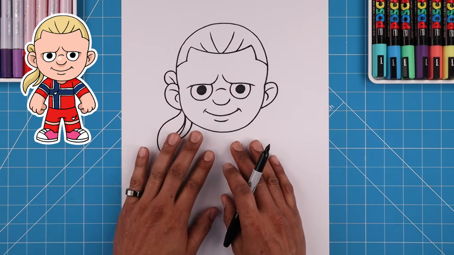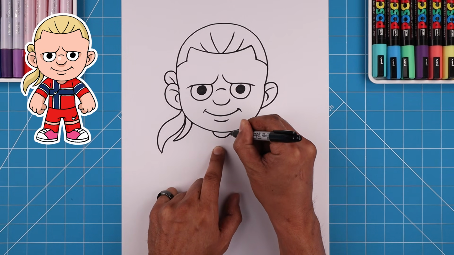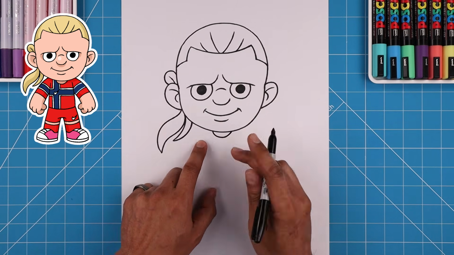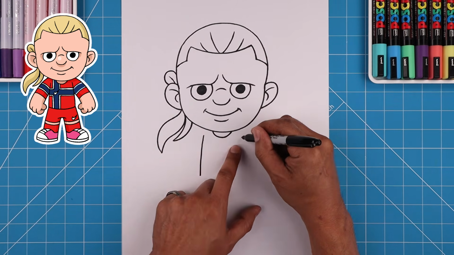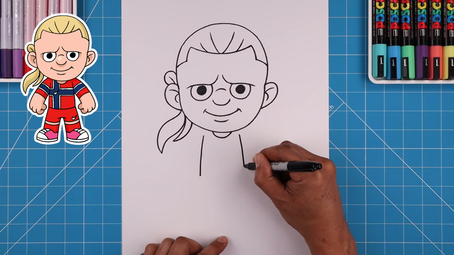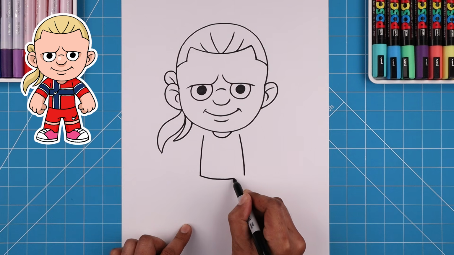Now with the head complete, let's move down and draw on the body. We'll start with the collar on the left side. We're going to come down and then up. Let's move over towards the side, curve the body, going out and then down toward the left hip. Move over towards the right, bend this out toward the same height, close off the hips with a curve.